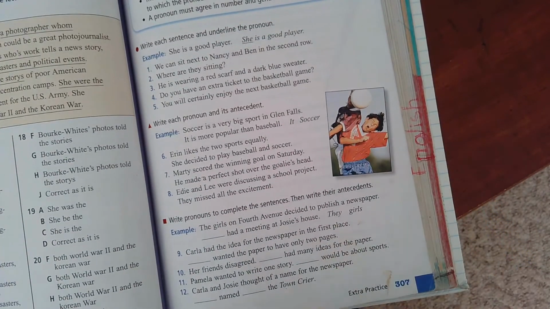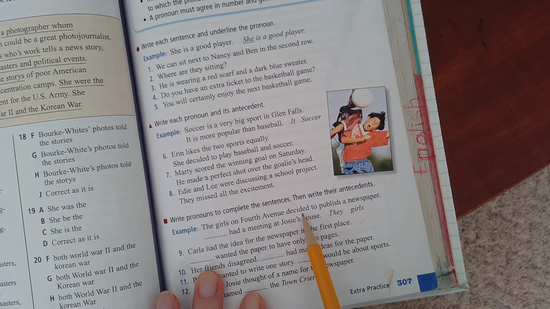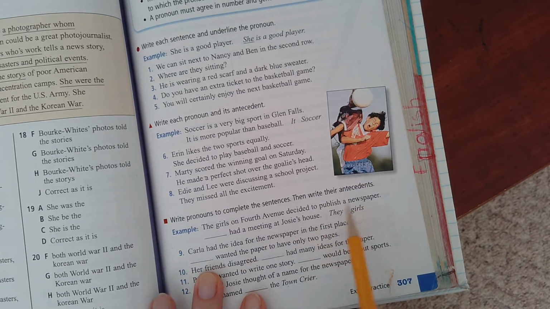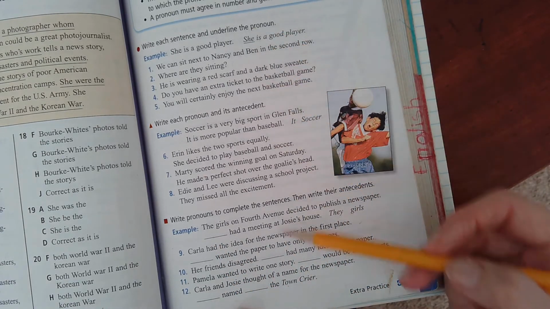And then this last example, you're going to find pronouns, and then you're going to write the antecedents. The girls on 4th Avenue decided to publish a newspaper. They had a meeting at Josie's house. So you're going to write the pronoun that would be correct in that blank, which would be they, and then who's they referring to? It's girls. You're going to do all of 1 through 12.